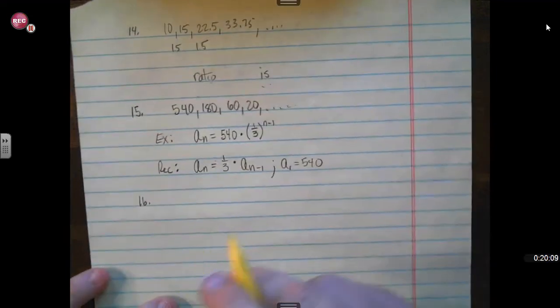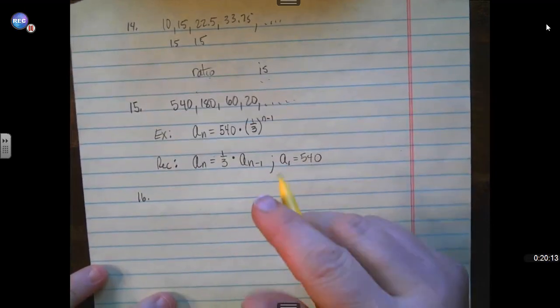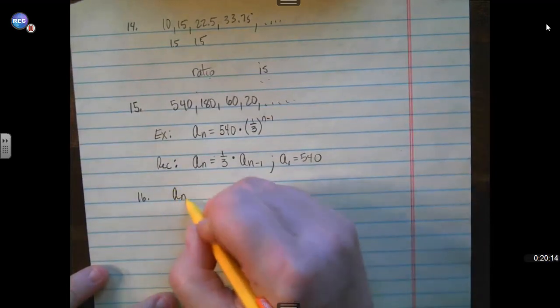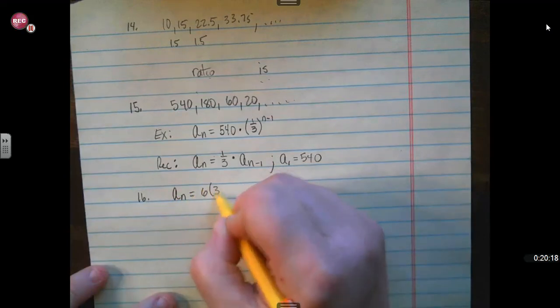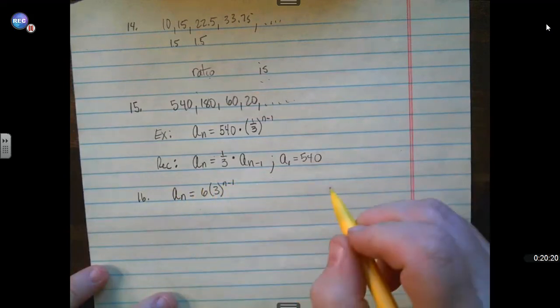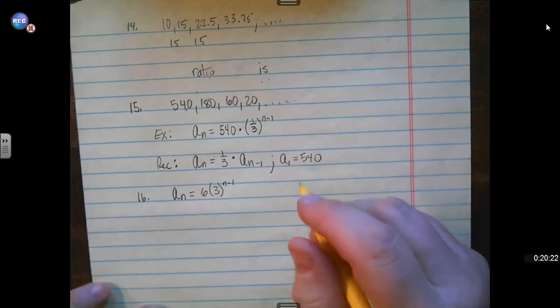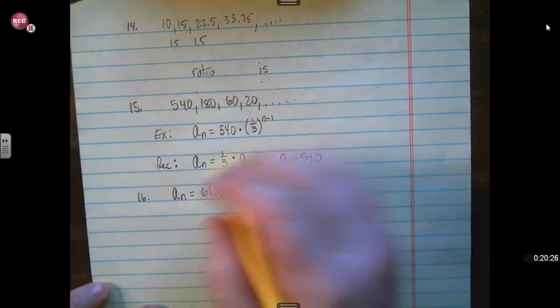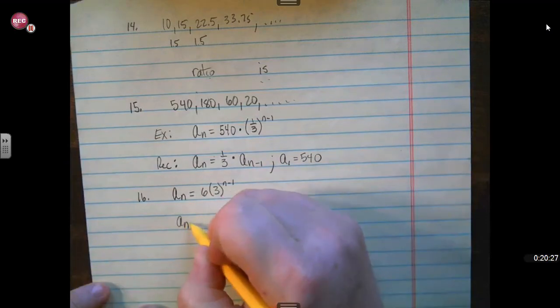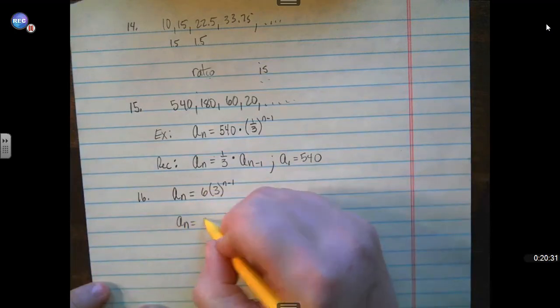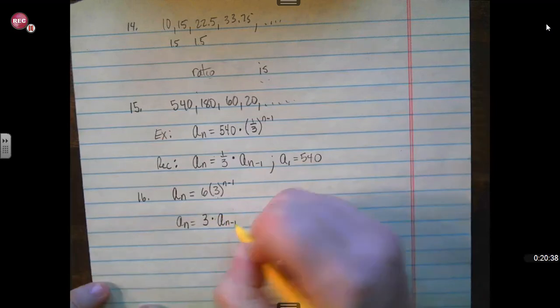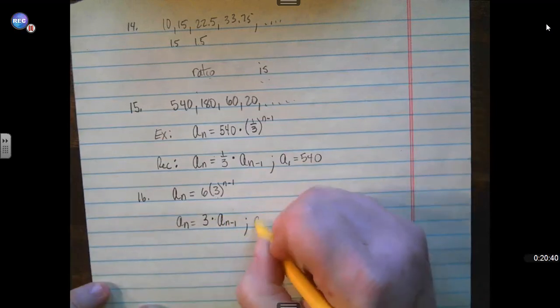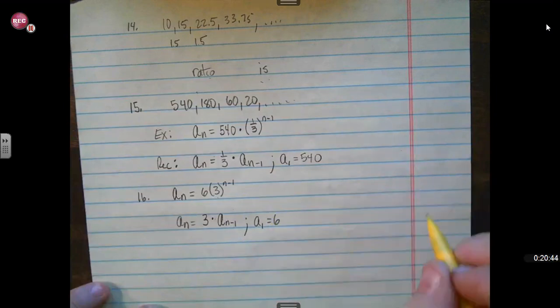16. The explicit formula for a geometric sequence is a sub n equals 6 times 3 to the n minus 1. What is the recursive formula for this sequence? So the recursive formula, a sub n equals the common ratio, 3, times a sub n minus 1, and then we have to say that the first term is 6. And that's it.